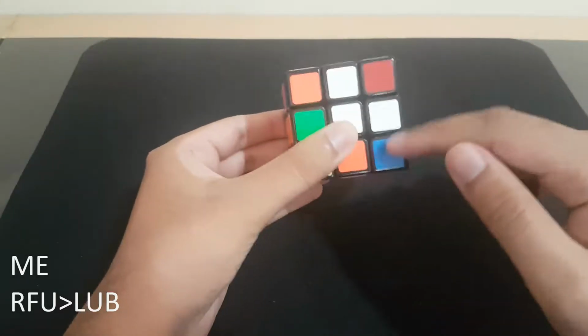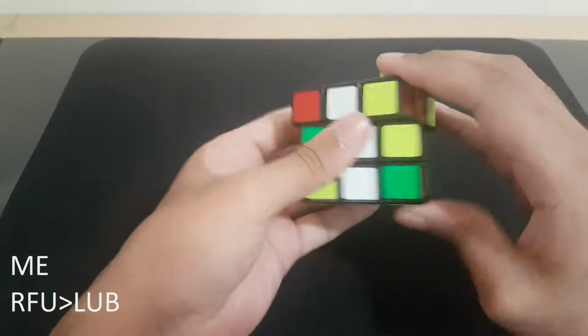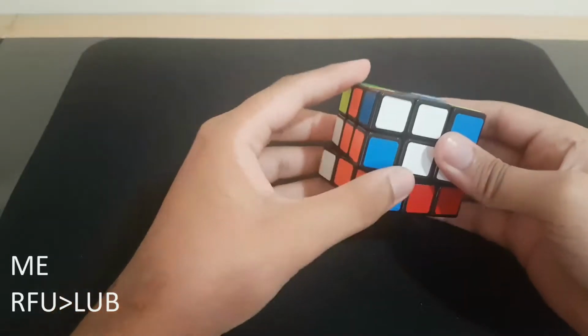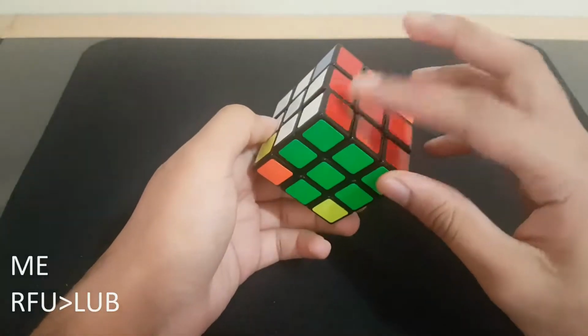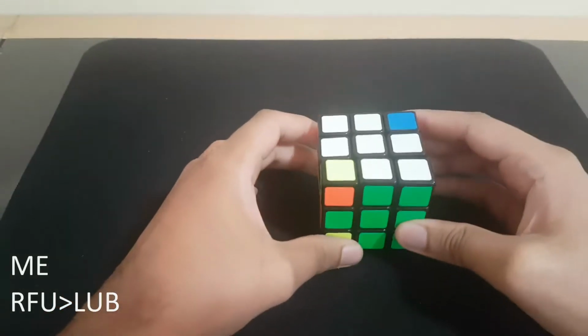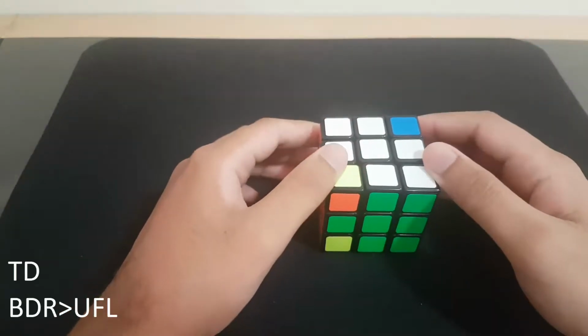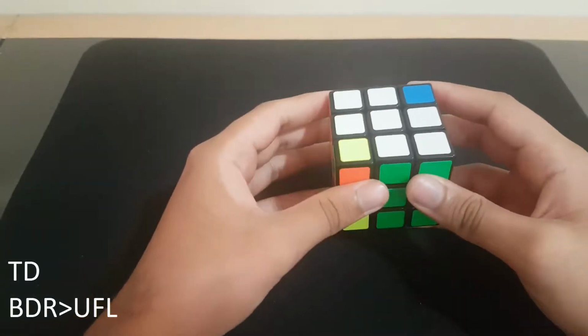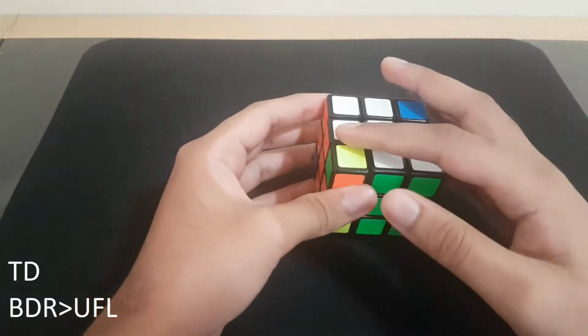So I have to do the anti-clockwise A algorithm. Then reverse the setup moves. So down here, up here. And see, M is solved and E is solved. Then after ME we had TD, I believe. Let me just check, I kind of forgot. Yeah, TD. So I have to find a way to get T and D onto the front face.